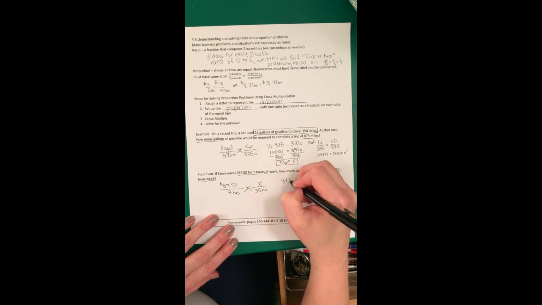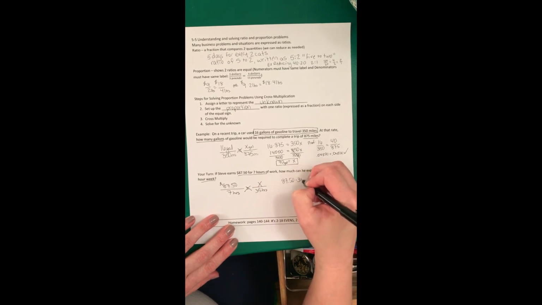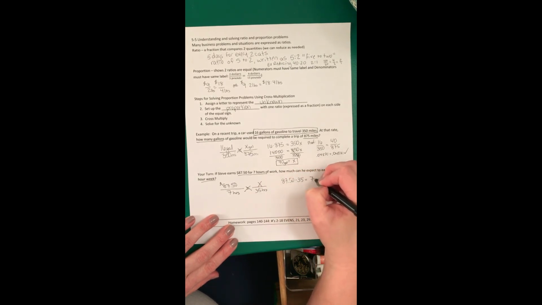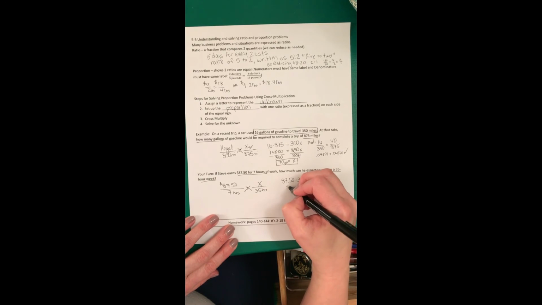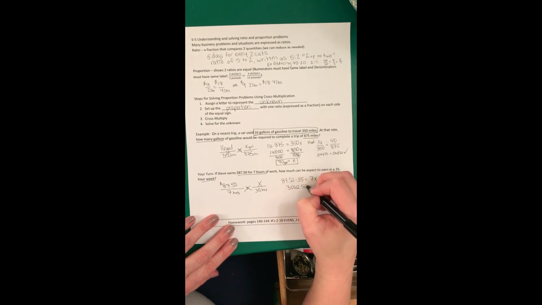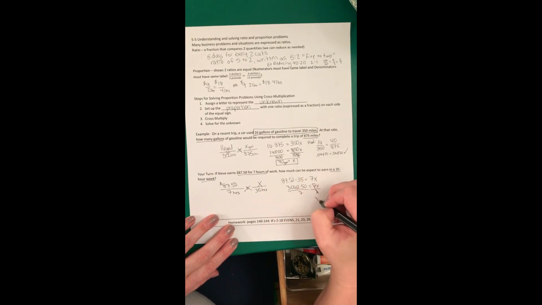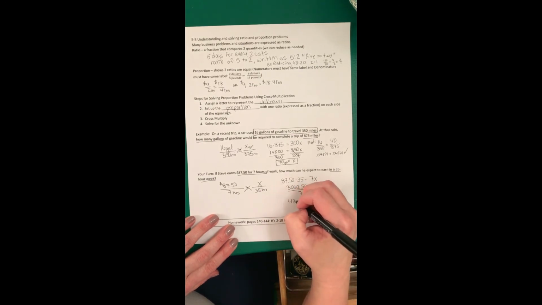So $87.50 times 35 equals 7 times x. $87.50 times 35 is $3,062.50. Divide each side by 7. X equals $437.50.